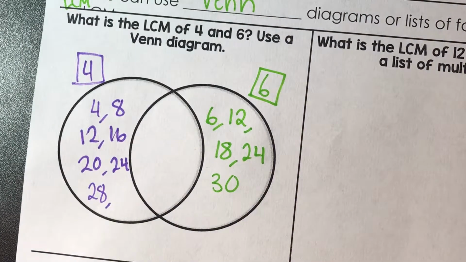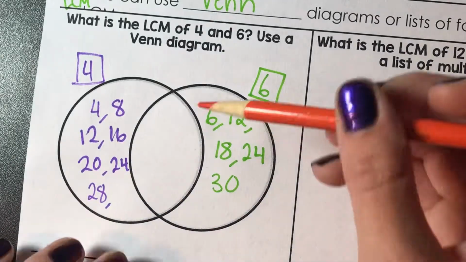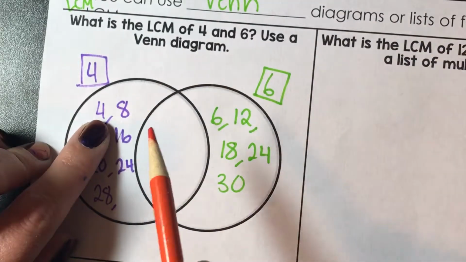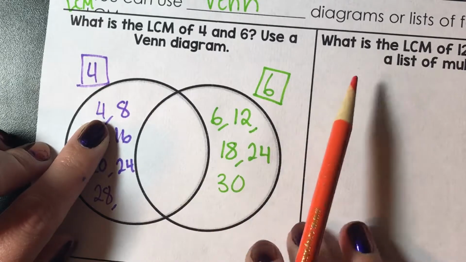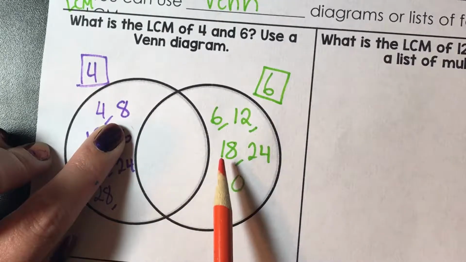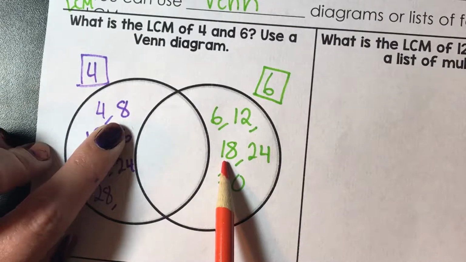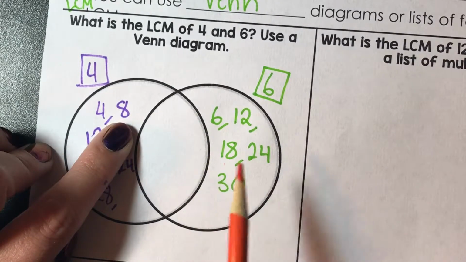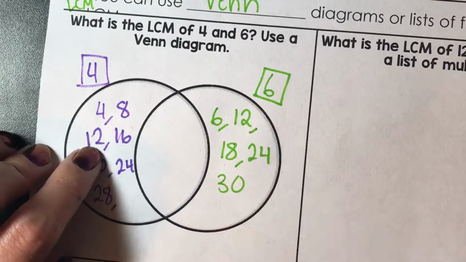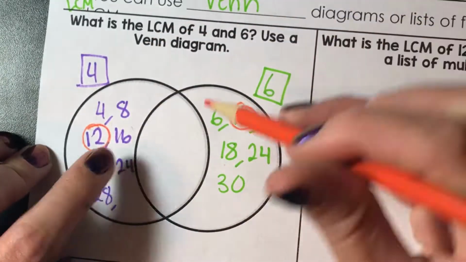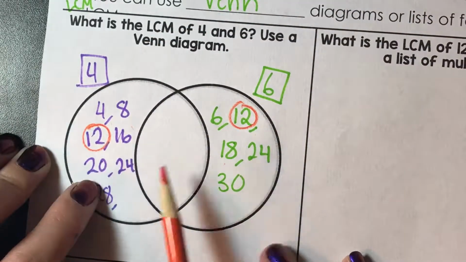So now I need to find common ones. I usually go down one list and say, do I see 4 on this side? Nope. I'm going to go to 8. Do I see 8 on this side? I see it in 18, but I'm talking about the whole number. So that is not what I'm looking for. I'm looking for just 8, but I don't see just 8 on this side. So I'm moving on. 12, I see 12. Do I see 16? No. Do I see 20?